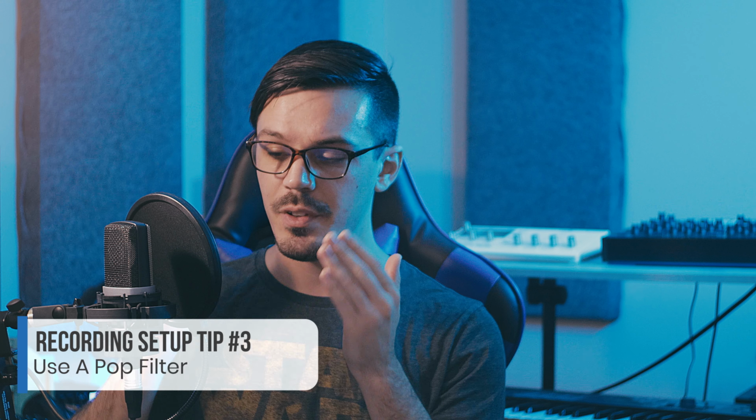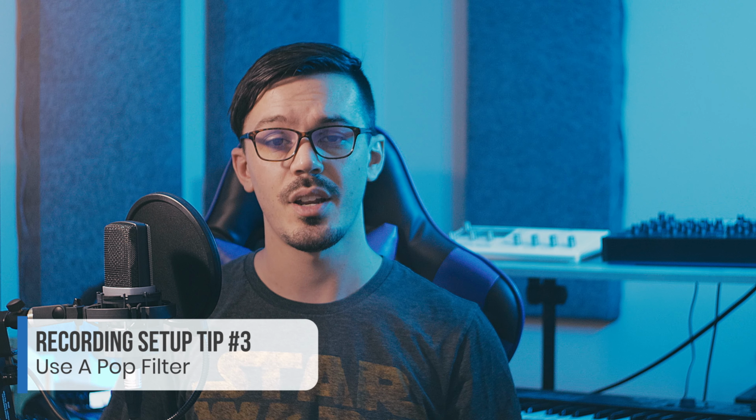Next up, make sure you've got a pop filter, which is one of these little mesh things I've got set up here. This helps reduce plosives or any excessive air from hitting the microphone capsule and causing that large bassy distortion. All you need to do to set this up is hook it up to your microphone stand and place it about 1 to 2 inches away from the microphone capsule.